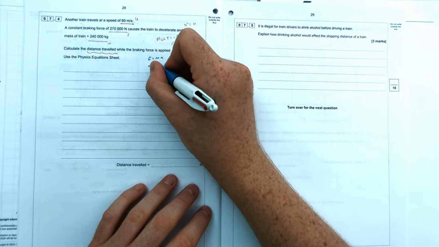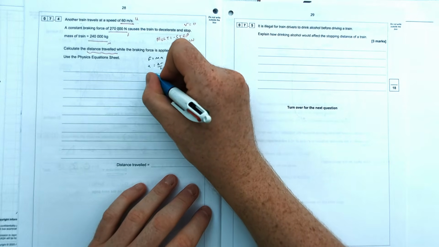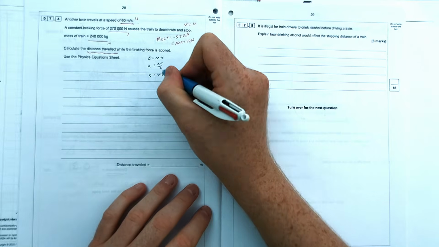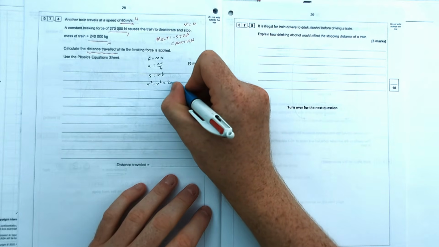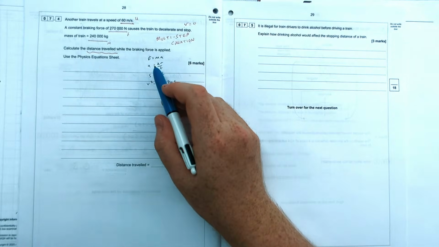We could think about acceleration is change in velocity over time. We could think of distance equals speed times time. We could think of the really nice v squared minus u squared equals 2as. And then just pick which one of these we can actually use.